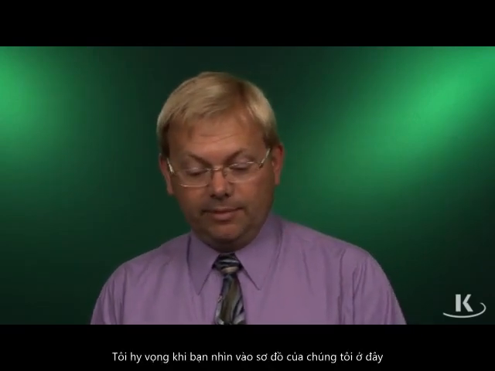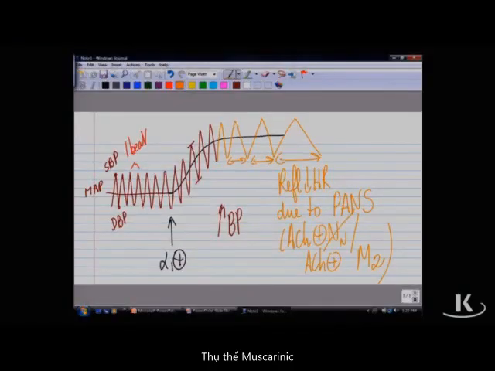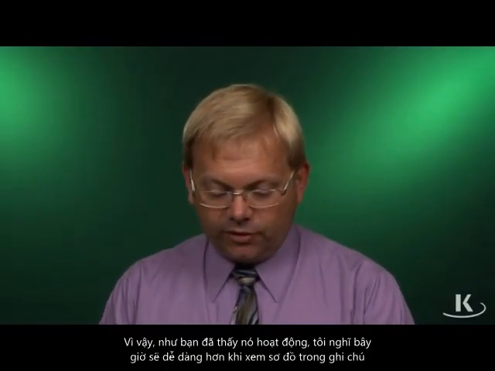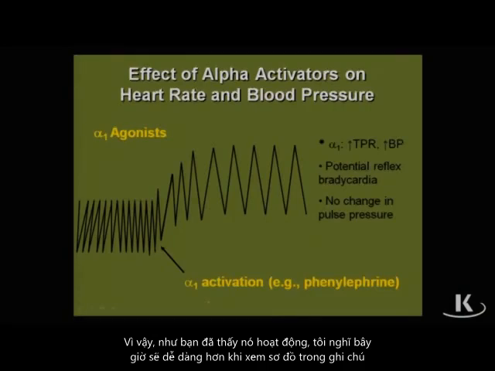So what could I use to actually block that reflex bradycardia and yet maintain the change in blood pressure from the alpha-1 agonist? I'm hoping as you look at our diagram here that you see that if I block nicotinic neuronal receptors or if I block muscarinic receptors, then I won't see the reflex. Yet I will still be able to see the alpha-1 agonist effect, and all I would see would be the brown tracings.